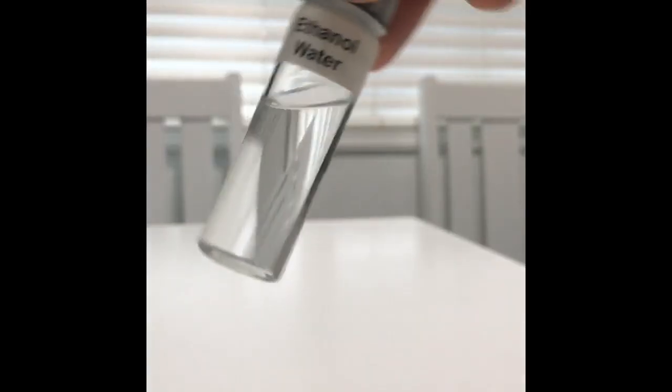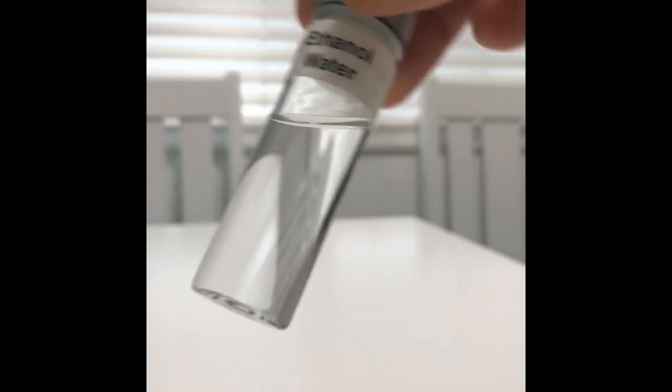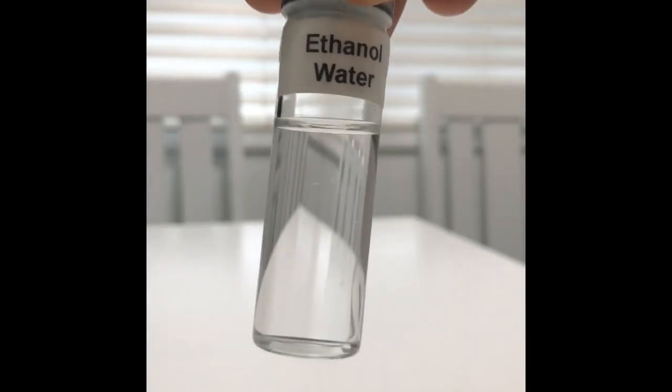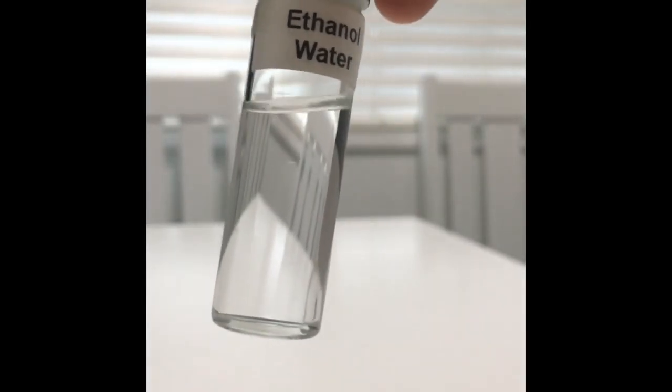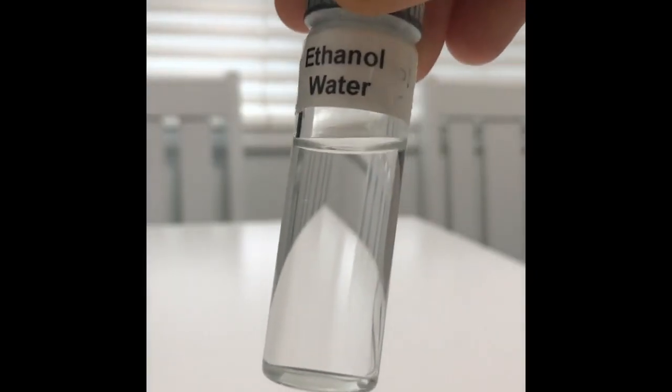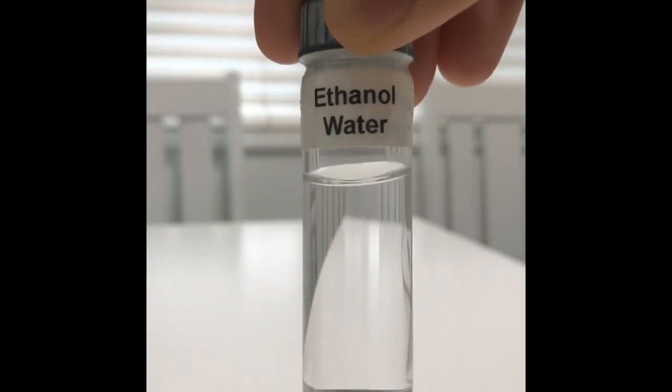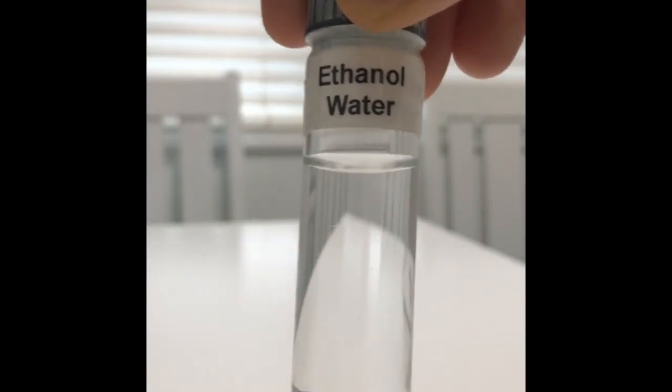Okay. The next one is ethanol in water. Ethanol in water also mixes homogeneously, so we can say that ethanol is miscible in water. There is no separate layer, they mix. This is why when you buy beer, there is no separation into two layers of liquid, because ethanol, the main component in alcoholic beverages, is able to mix in water.